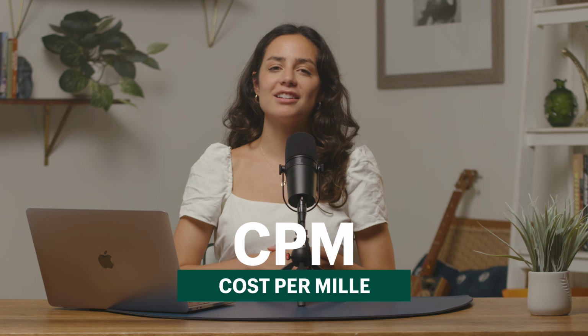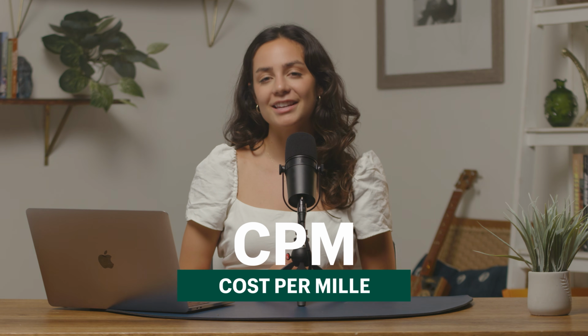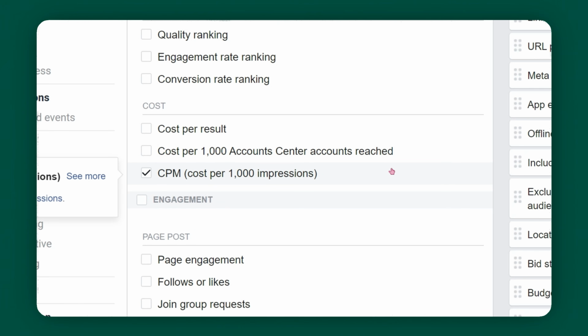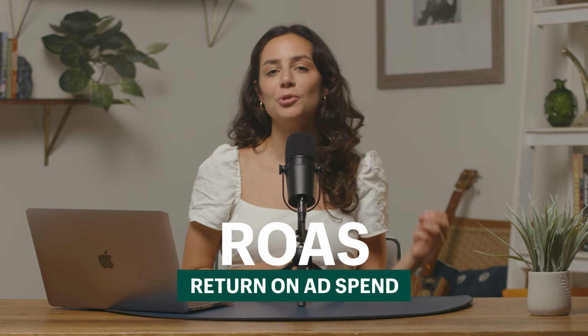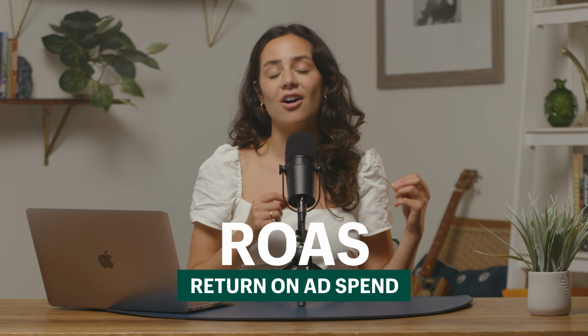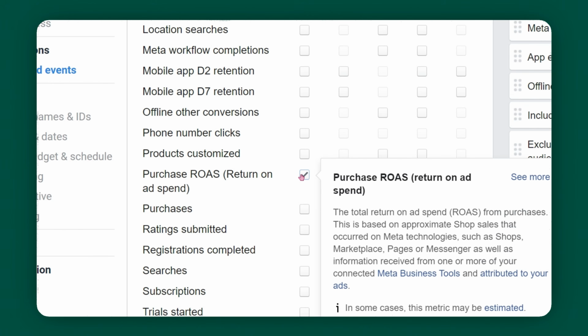CPM is the average cost based on 1,000 impressions. It determines the cost effectiveness of your ads, so you're definitely going to want to include this one as well. Return on ad spend, or ROAS, guys, this is going to measure the revenue earned for each dollar you spend on advertising. So this is really important and you're definitely going to want to include it in your columns. Monitoring these will help you make a decision to cut ads if they're not working or put more money into ads if they are working.